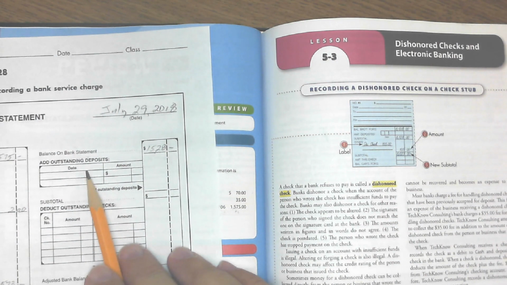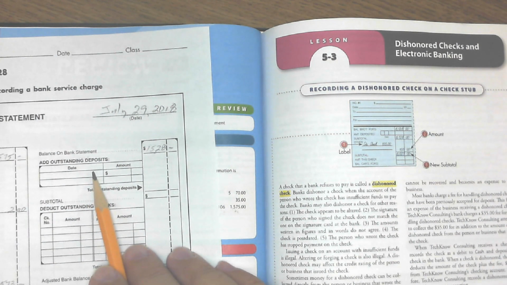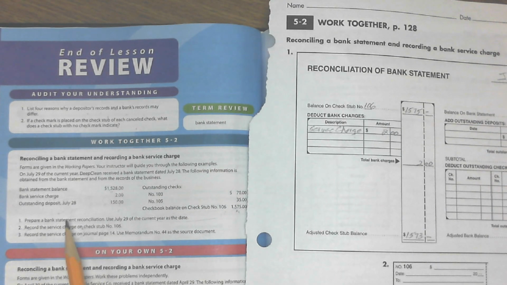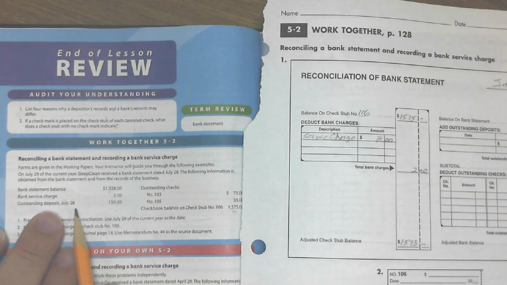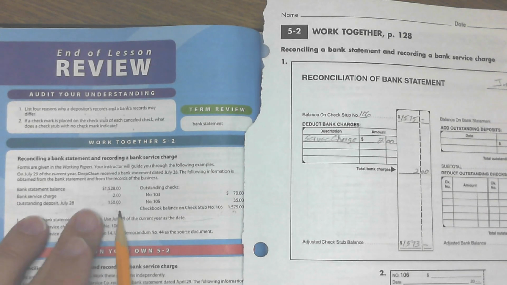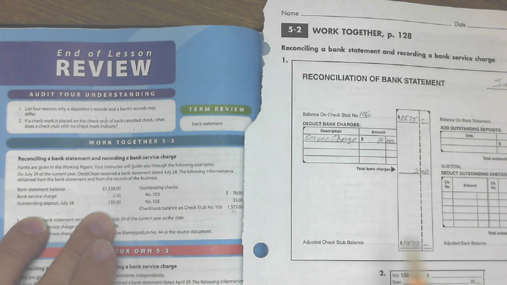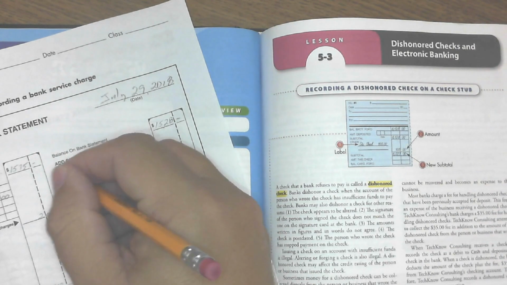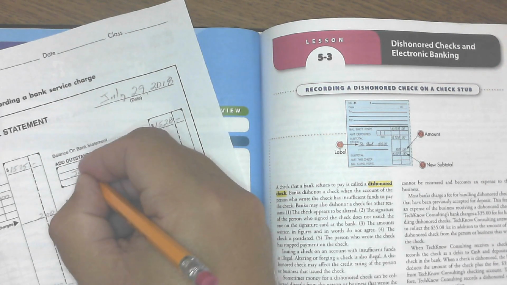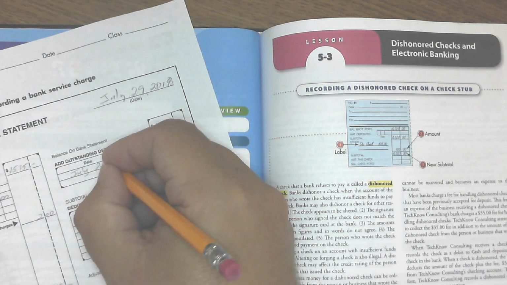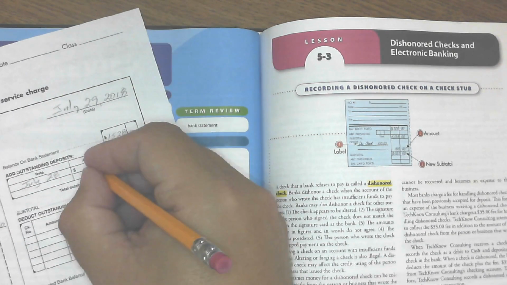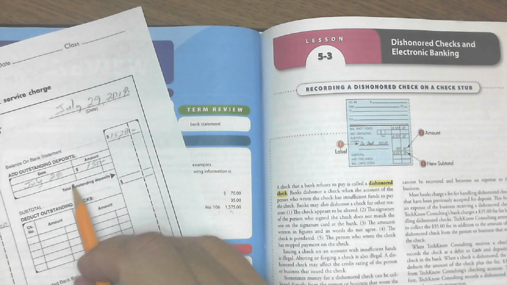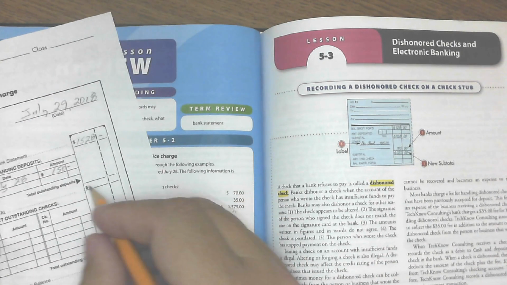Then our next section, we're going to add any kind of deposits. So we'll look and see if we had any deposits. It looks like we had a deposit here for July 28th, $150. So we will list that. July 28th, the amount was $150. No other deposits to list.